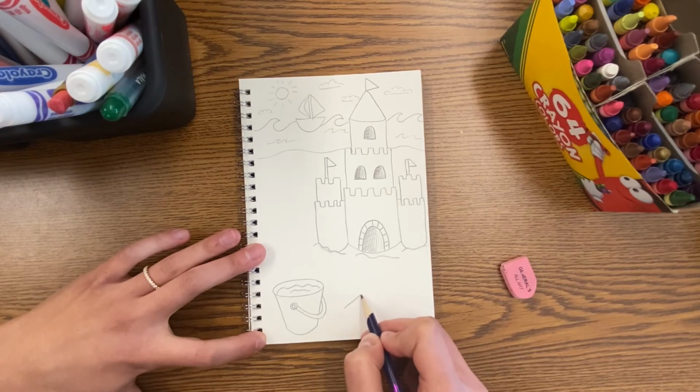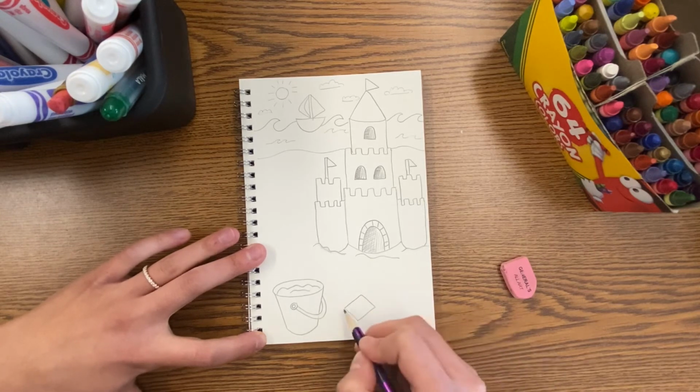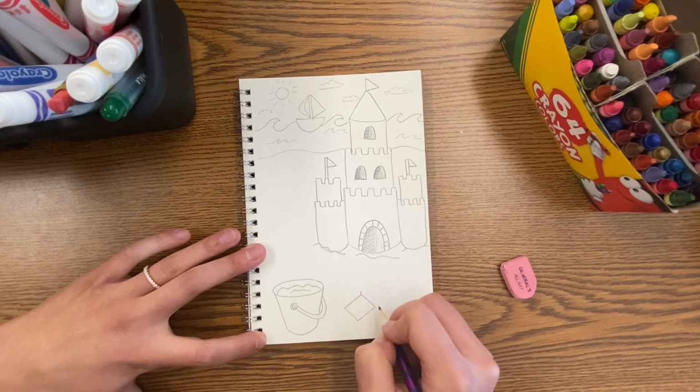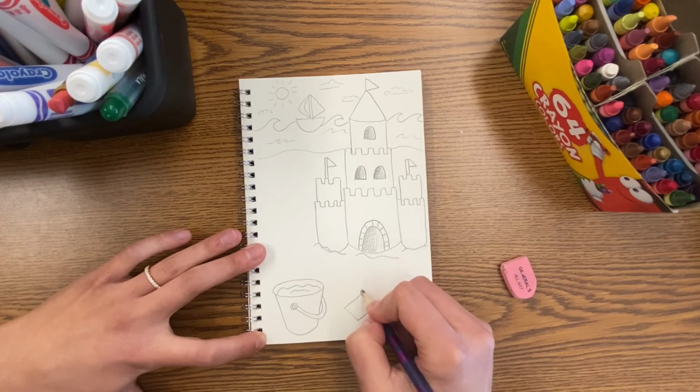Let's draw the shovel. Start with a diamond, and then on the top corner of the diamond and the right corner of the diamond, draw 2 short vertical lines up. Connect those 2 lines with the diagonal line.